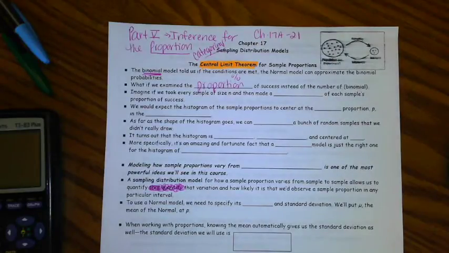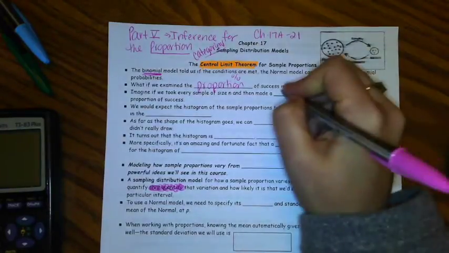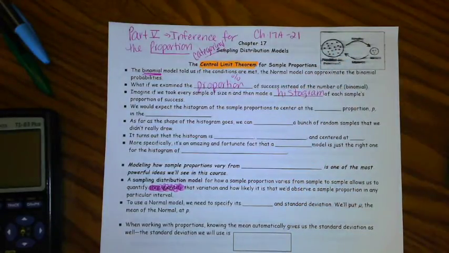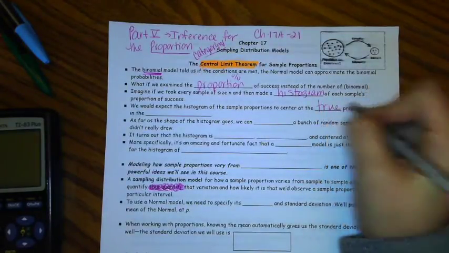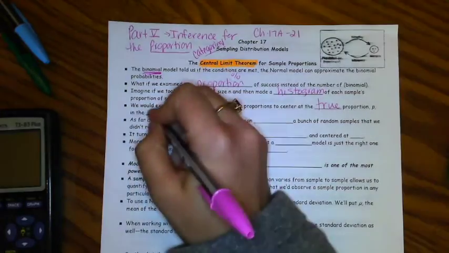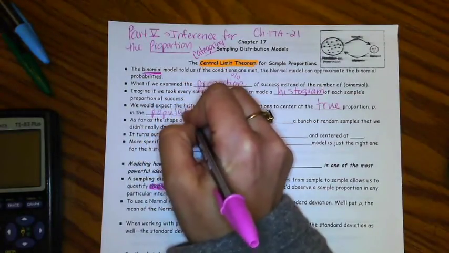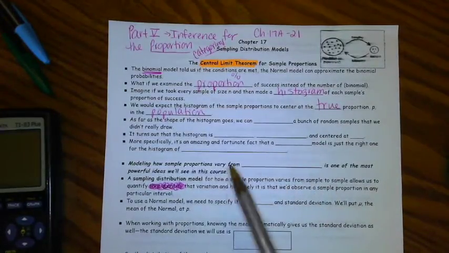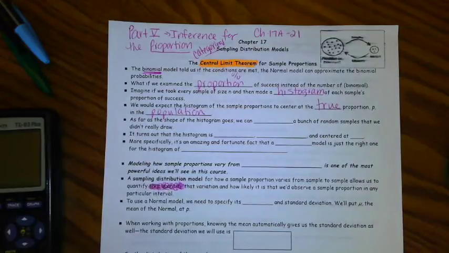Imagine if we took every sample of a particular size and then made a histogram of each sample's proportion of success. We wonder what that histogram might look like. We would expect this histogram of sample proportions to be centered at the true proportion P in the population. So whatever the true proportion is in the population, we would expect this histogram of sample proportions to be centered at that true population proportion, because most of our samples should be near it. So that's like the average.